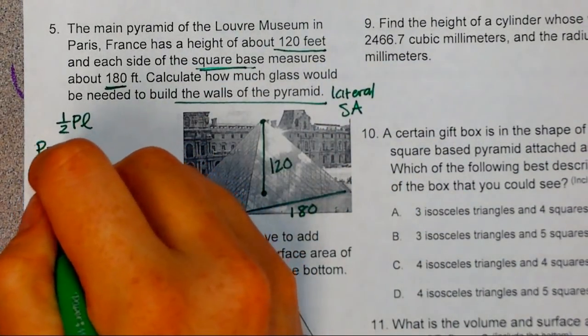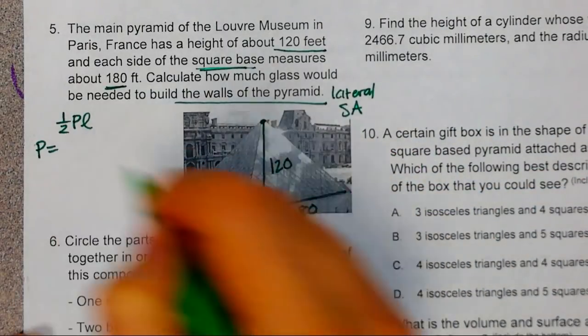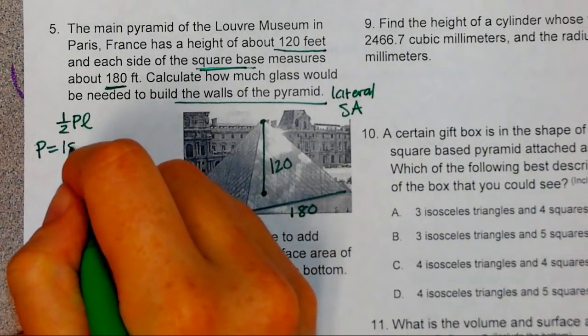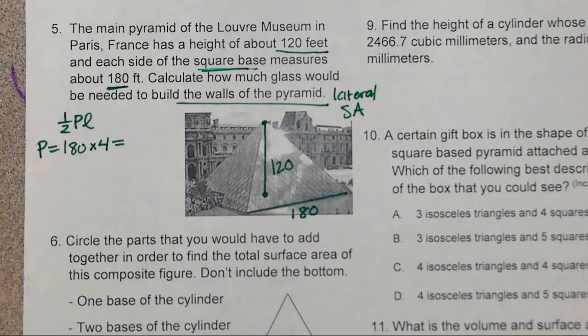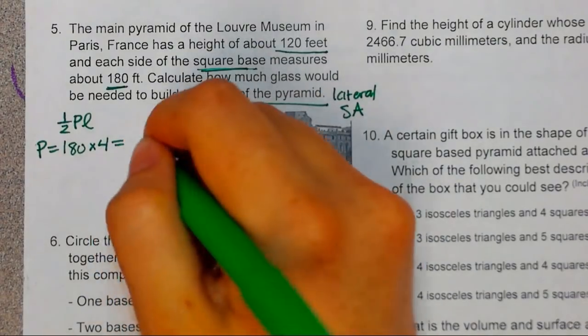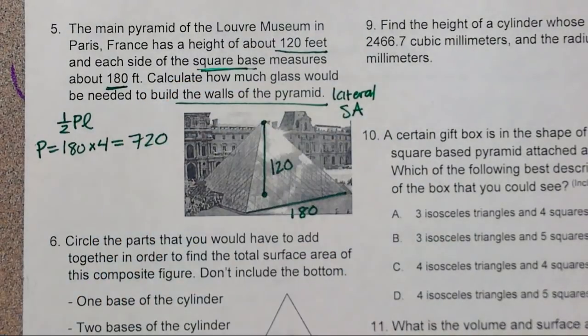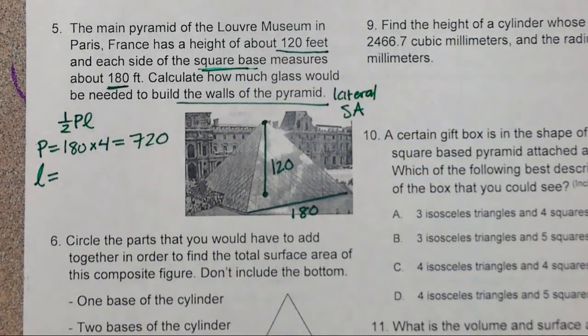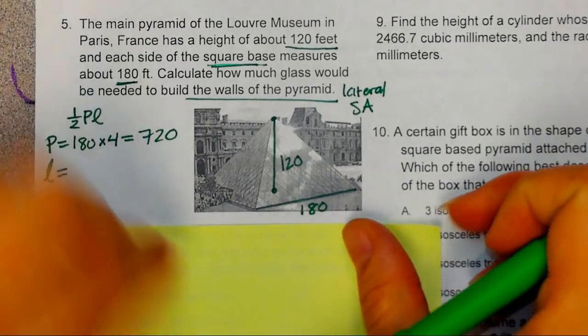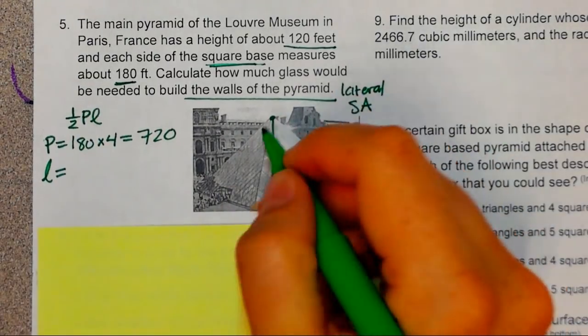So for perimeter of the base, each side is 180. It's a square, so there's 4 sides. So 180 times 4 would give you 720 as the perimeter of the base. For the slant height, it gives you the actual height of 120. You need to solve for the slant height.